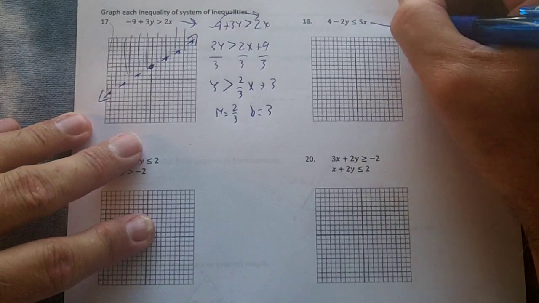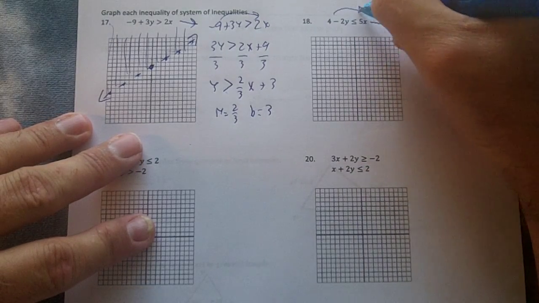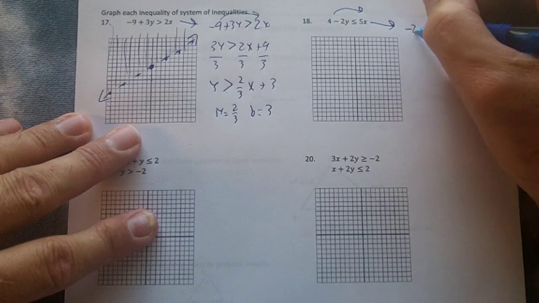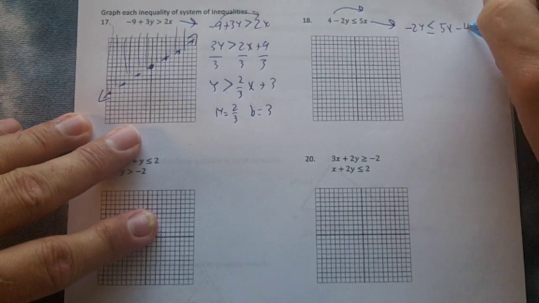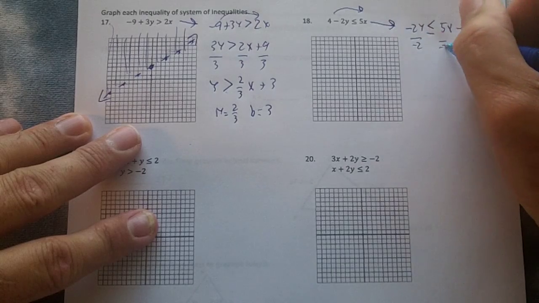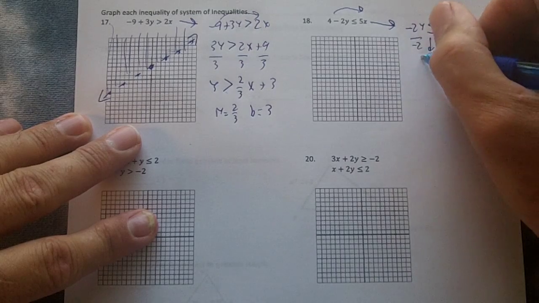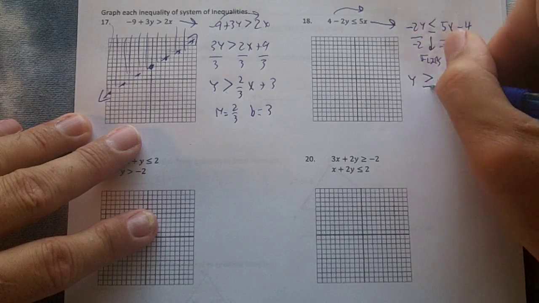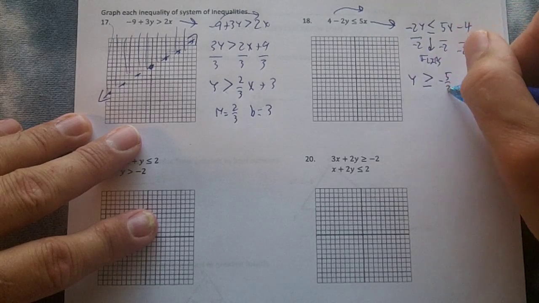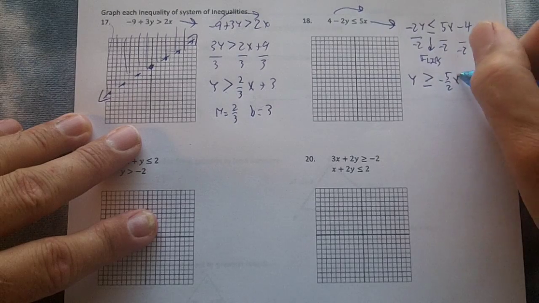Number 4, I need to solve for y, so I'm going to move that 4 across. So I'll have negative 2y less than or equal to 5x minus 4. I'm going to divide by negative 2 to isolate the y. When I do this, this flips. So I'm going to have y greater than or equal to negative 5 over 2x plus 2.